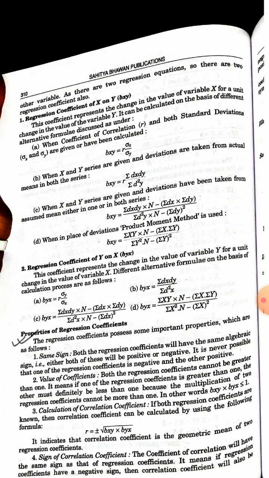Byx equals sigma dx dy into n minus sigma dx into sigma dy upon sigma d square x into n minus sigma dx whole square. Byx equals sigma xy into n minus sigma x into sigma y upon sigma x square into n minus sigma x whole square.